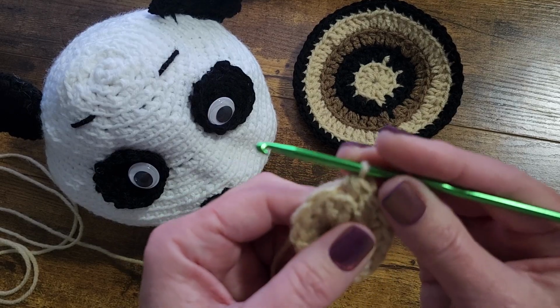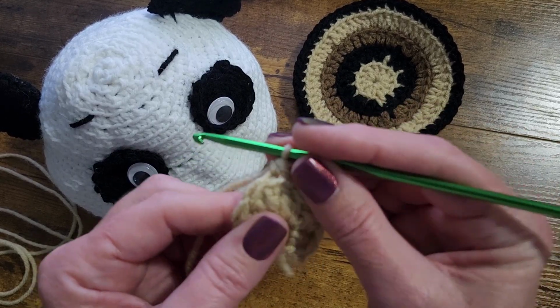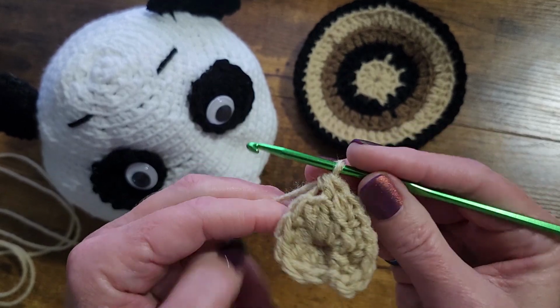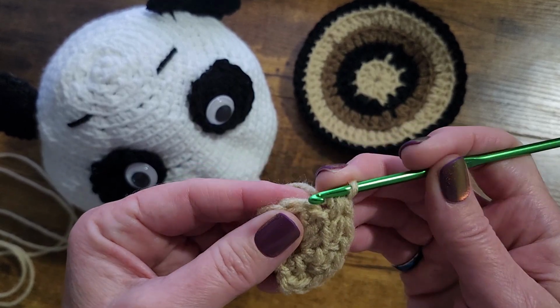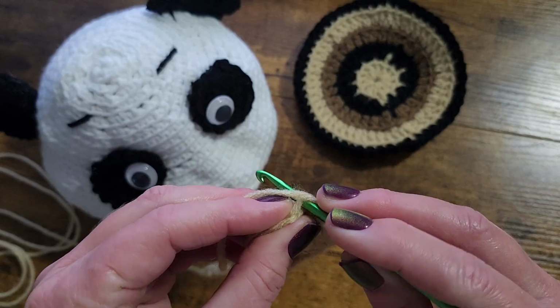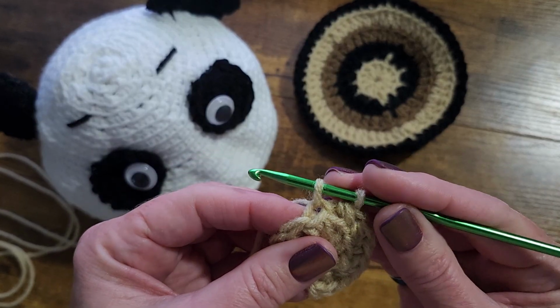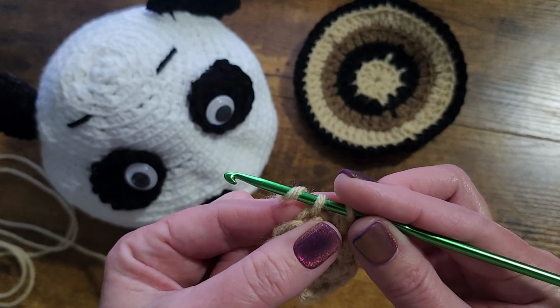That is a decrease in crocheting. Okay, I'm going to show you that again. Yarn's a little tight right there. Okay, so you simply just go into the very next chain, yarn over and pull that loop through, yarn over again.